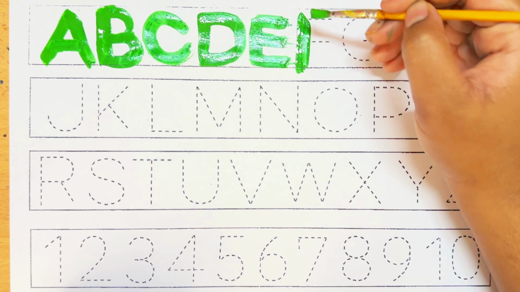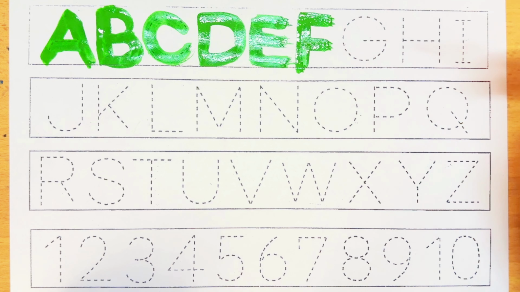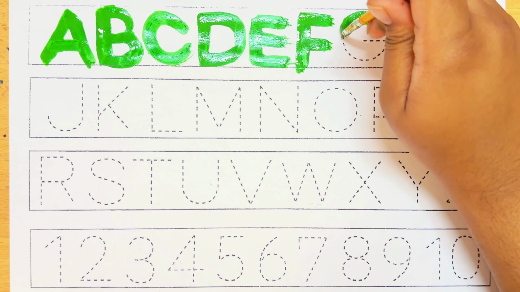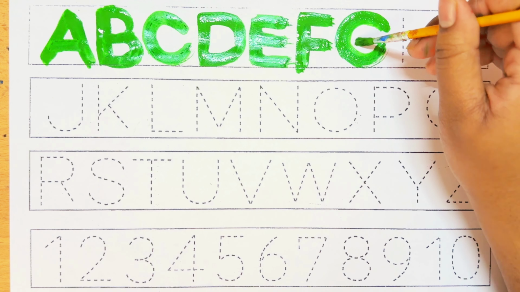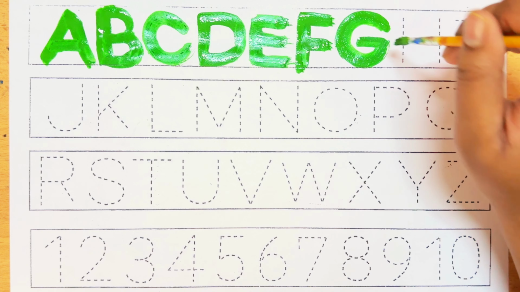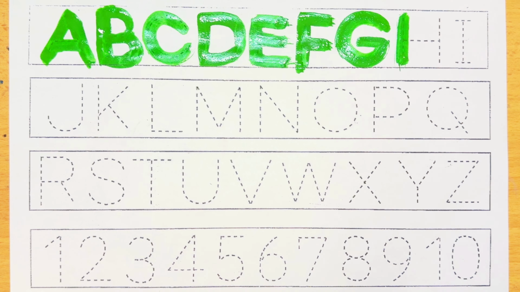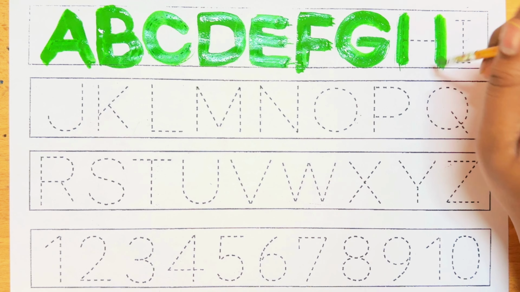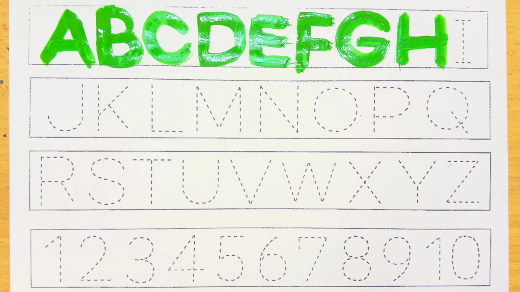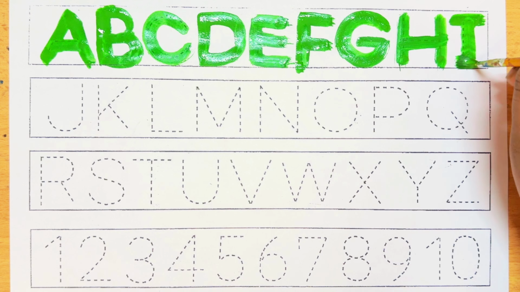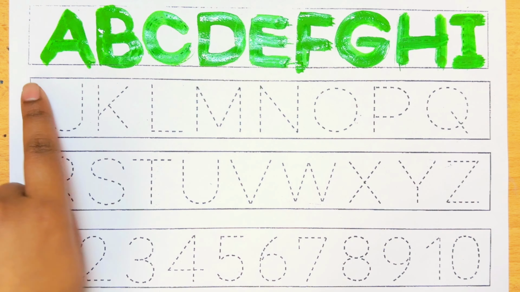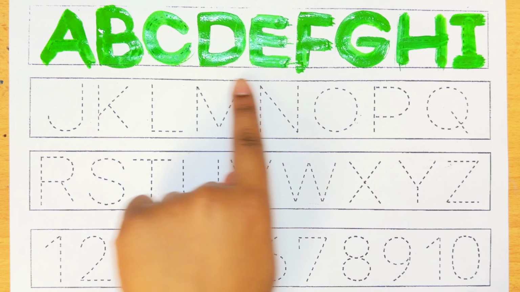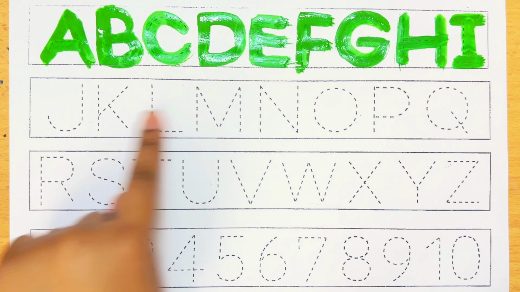F for fish. F for frog. G for goat. G for gun. H for horse. H for helicopter. I for ice cream. I for ice cube. This is green color. A to I is green.